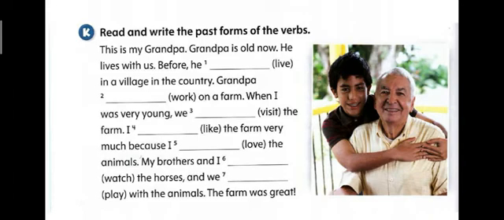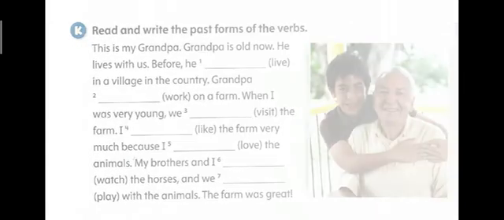My brothers and I watched the horses. Watch? No. It doesn't end with the E, so I put ed to the verb. My brothers and I watched the horses. And we played with the animals. Play doesn't end with the E, so I put ed. And we played with the animals. The farm was great. Thank you.